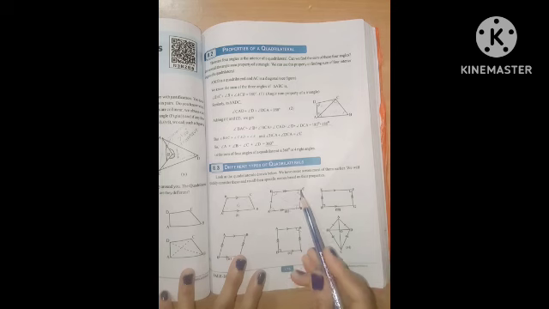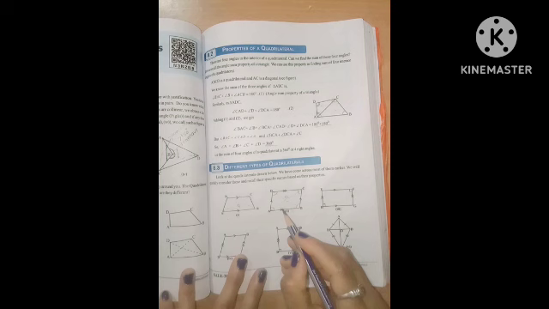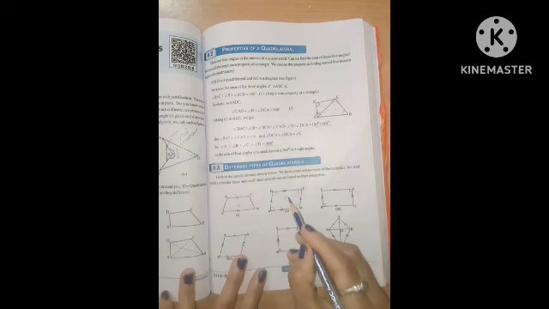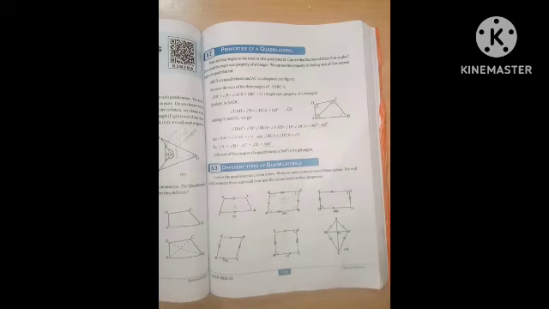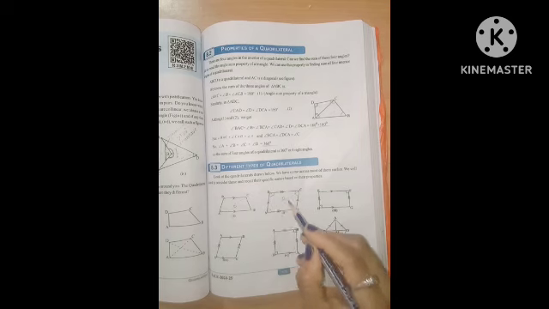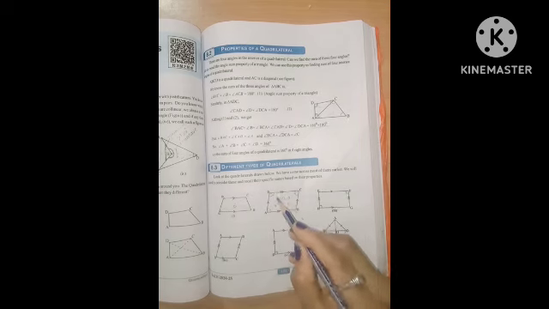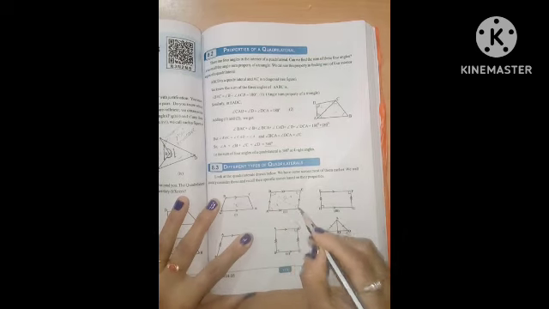Diagonals. Are the diagonals equal here? No, the diagonals are not equal. But the diagonals bisect each other. Here OC is equal to AO, and OB is equal to OD. Bisect means equal parts. These diagonals are divided into equal parts: this part and this part are equal. Okay, are you clear?